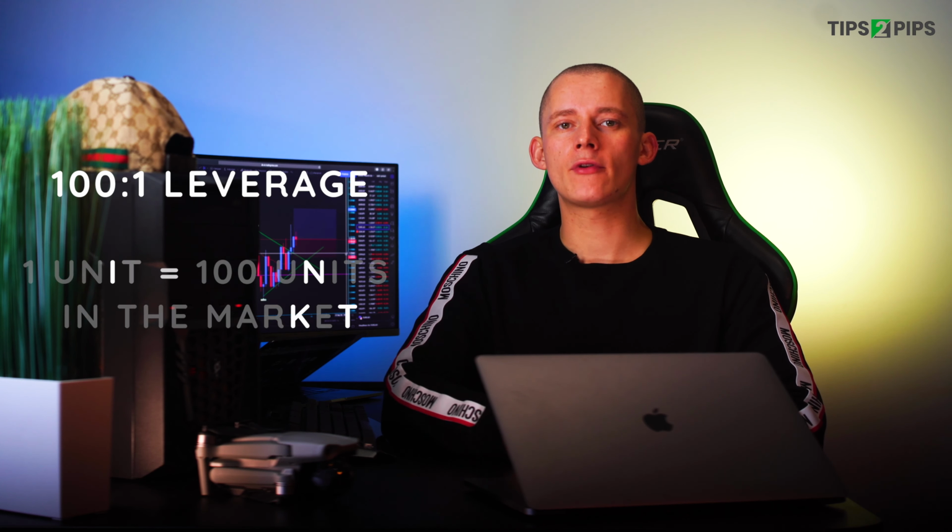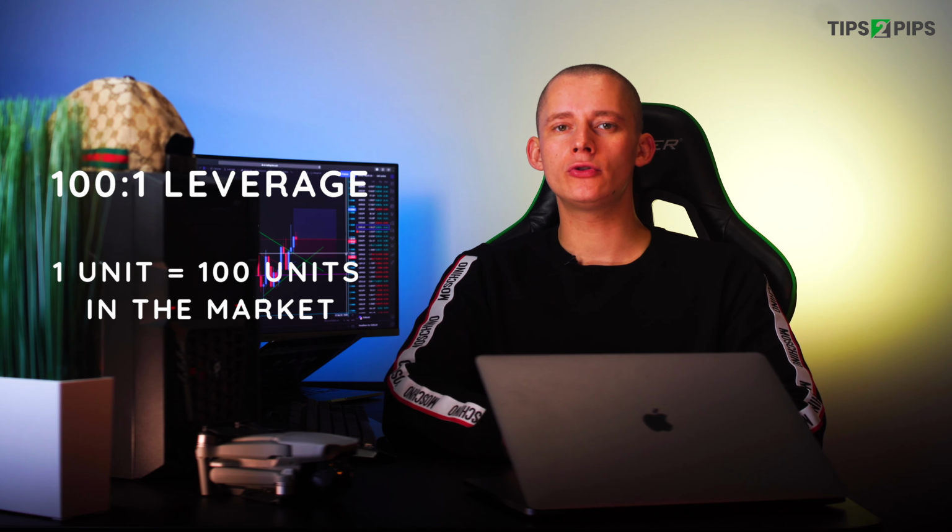Margin refers to the money that you have in your account that is available to trade with. As stated earlier, Forex is a leveraged financial instrument, so if your broker offers you 100-to-1 leverage, then for every 1 unit you have in your trading account, you can control up to 100 units in the market.